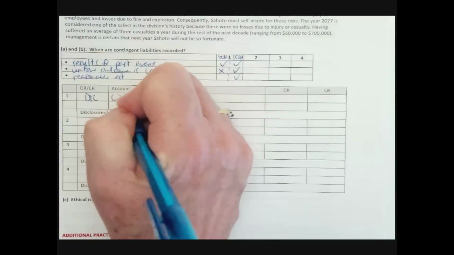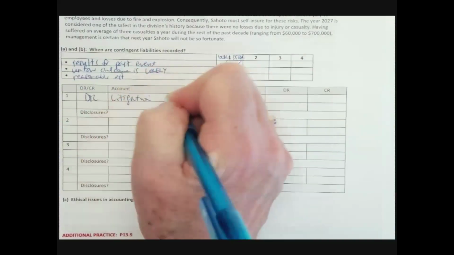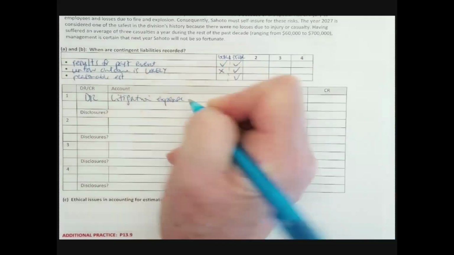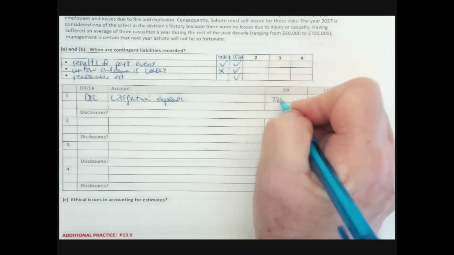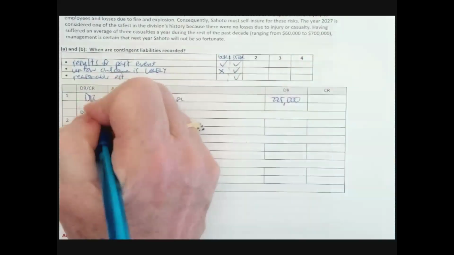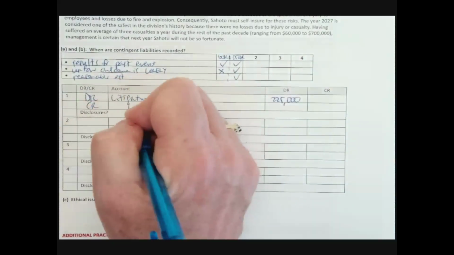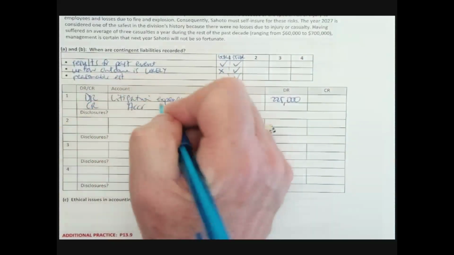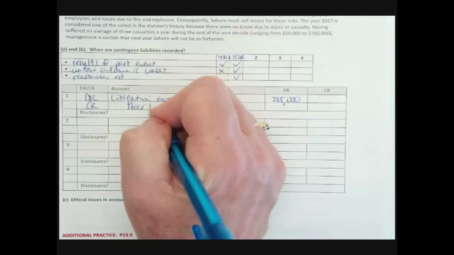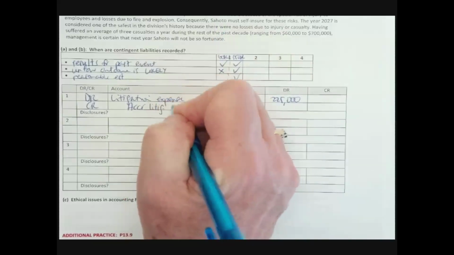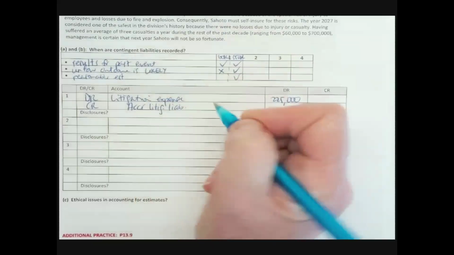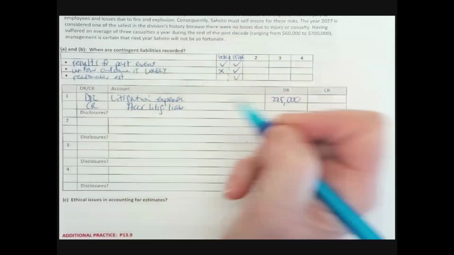Debit litigation expense, 225. Accrued litigation liability, I mean, whatever you want to call it.